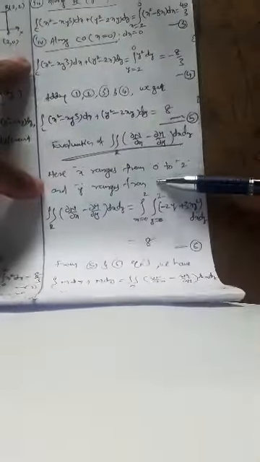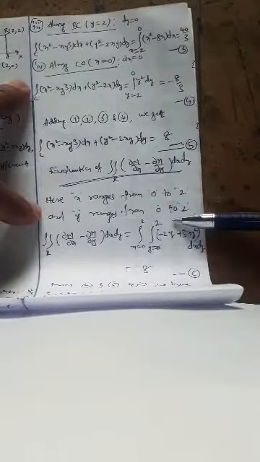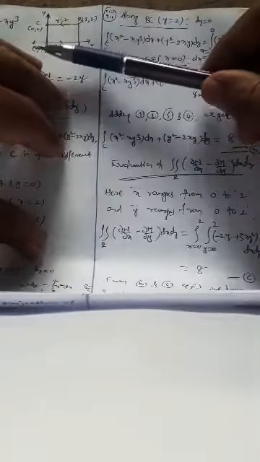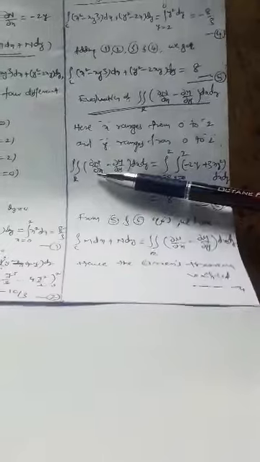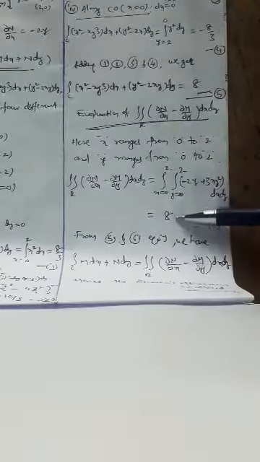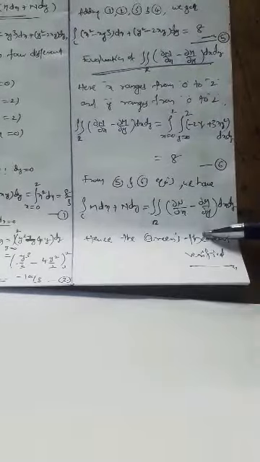Now we have to find the RHS. RHS is what? It comes under the evaluation of this one. Now x ranges from 0 to 2 and y ranges from 0 to 2. So by Green's theorem, dou N by dou x minus dou M by dou y substituted here, we will get the value of this one. By observing the evaluation of both LHS and RHS, therefore, hence the Green's theorem is verified.